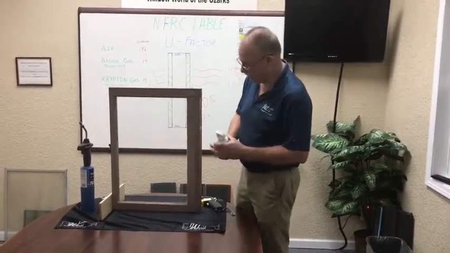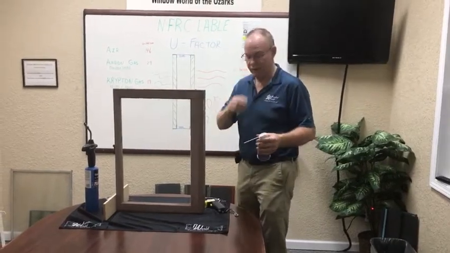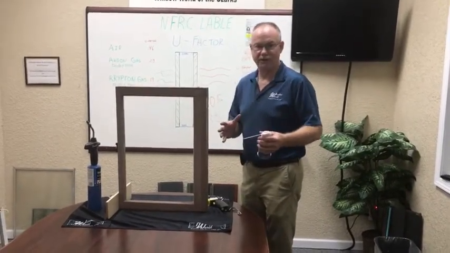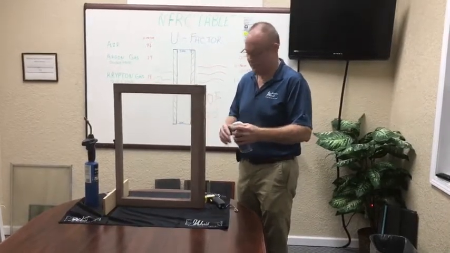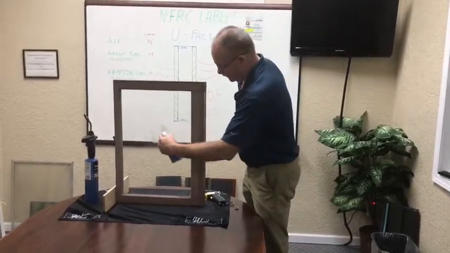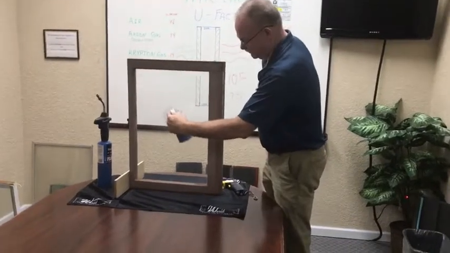Here we have freeze spray. This is to simulate the frosty cold outside. I don't know how many times you've ever seen a window that freezes up on the inside and outside both. But we'll freeze these up.